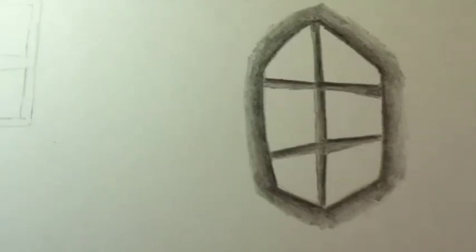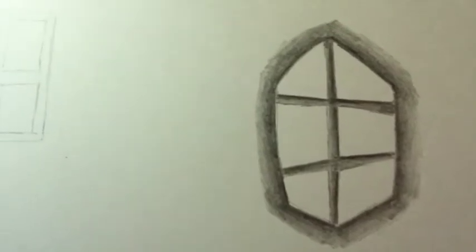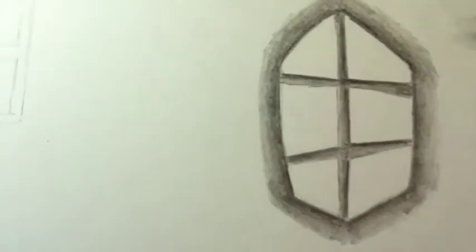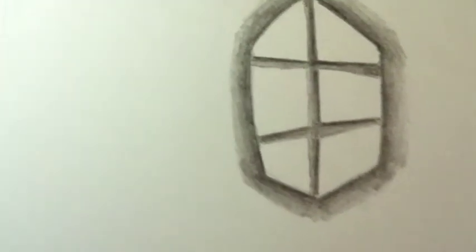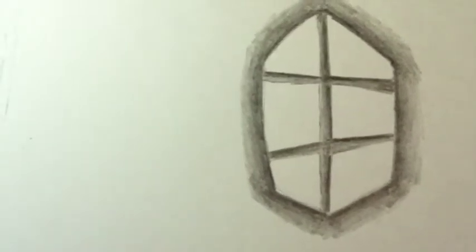I've shaded the window in now. As you can see, I've popped a little bit of shade in just around the outside. Obviously it helps it stand out a bit better against the white background. So we'll just add a couple of finishing touches to it.